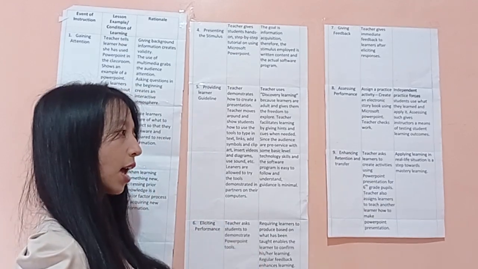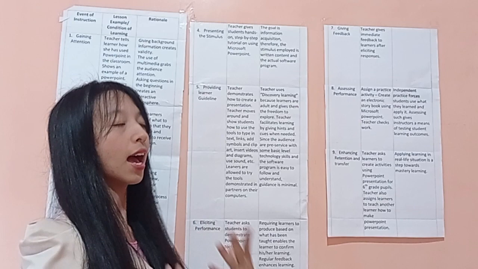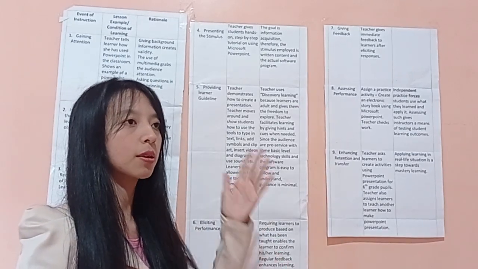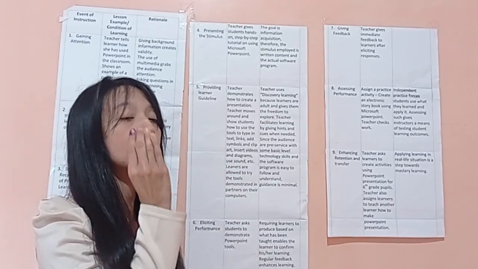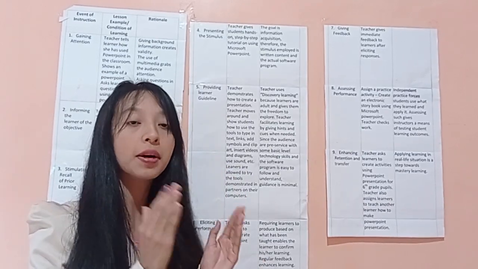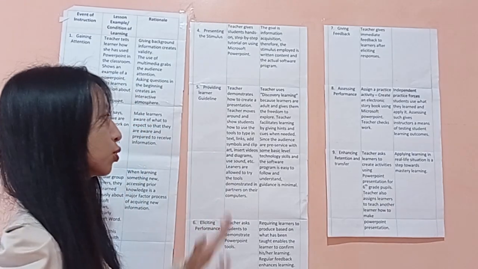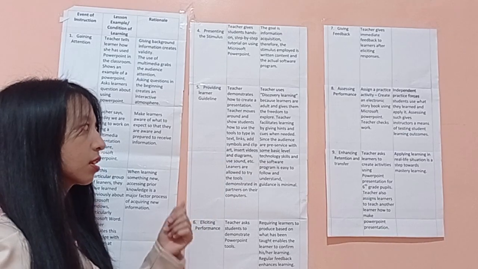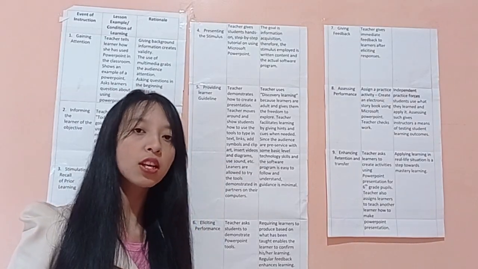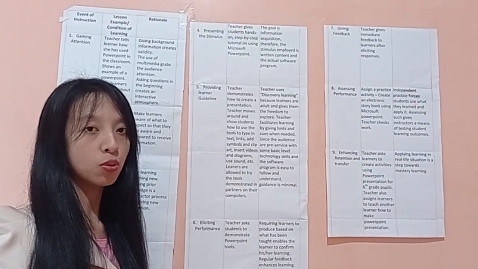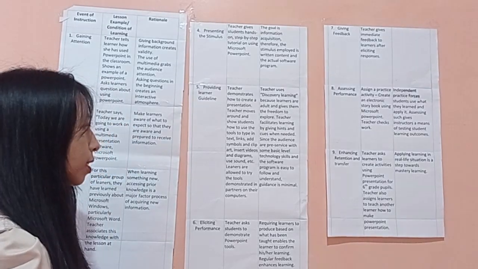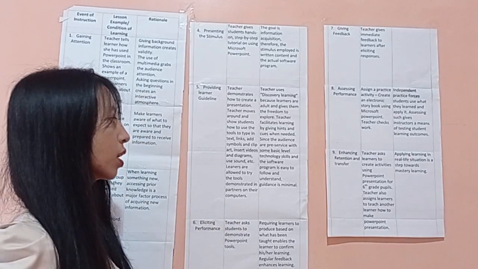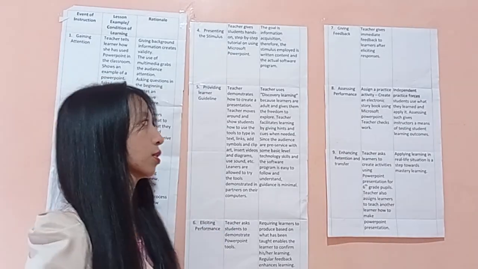It is not just handouts. It is not just all about telling the student the step-by-step process, but showing the students the step-by-step process by demonstrating how to type text, links, add symbols, clips, also how to insert videos and diagrams, and how to use sound in the PowerPoint. And also, it allows the learners to demonstrate with partners on their computers.